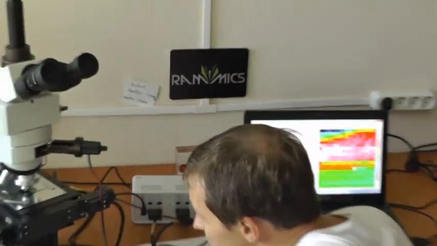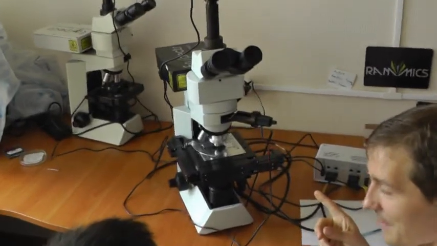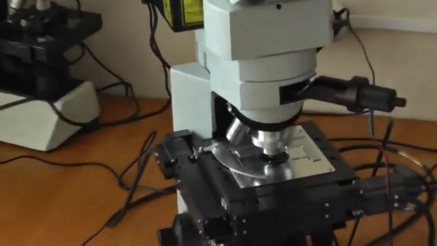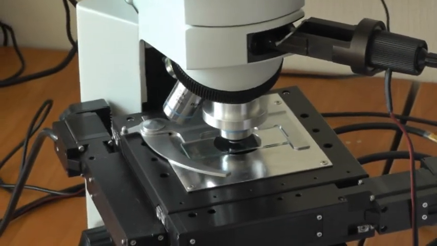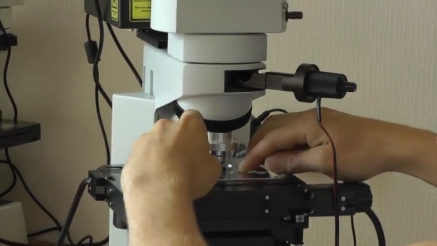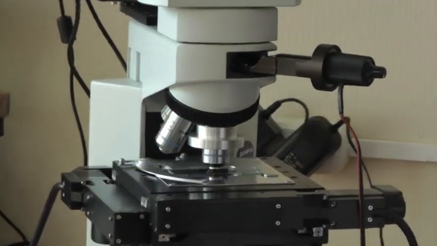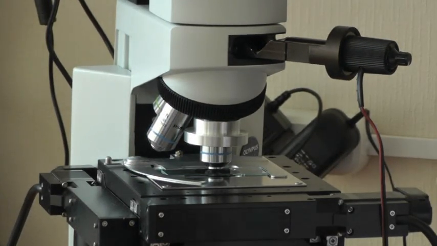To show this on the microscope, although it is not the cheapest system, it is more convenient for us to explore and to visualize. What microscopes can it be adjusted to? Any microscopes, any commercial microscopes.